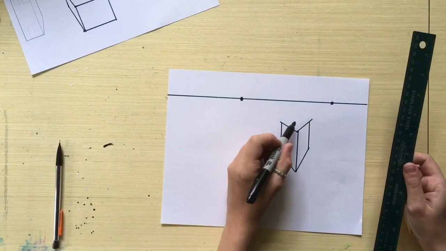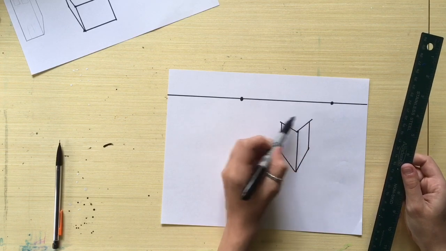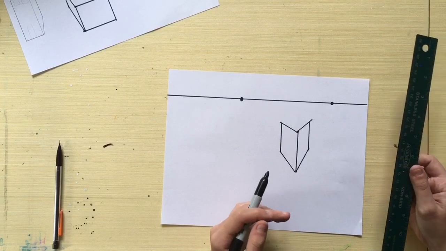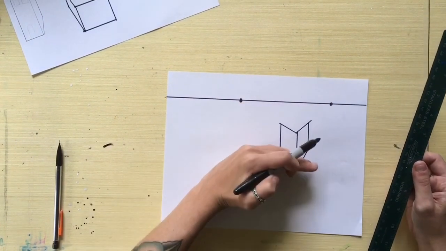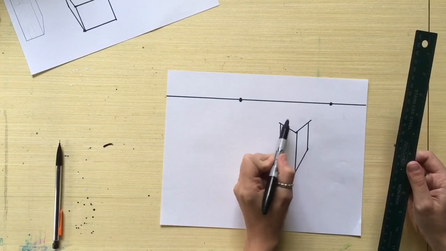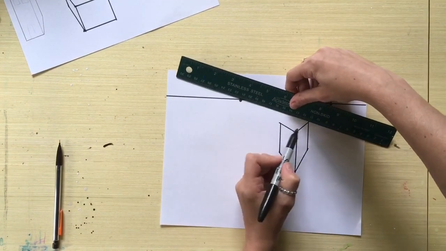And take a look. It looks like it's missing the top of the box. That's because it is. If you are doing 2-point perspective and you draw an object below your vanishing points, then you will need to draw the top of the object. So you still want to line it up.